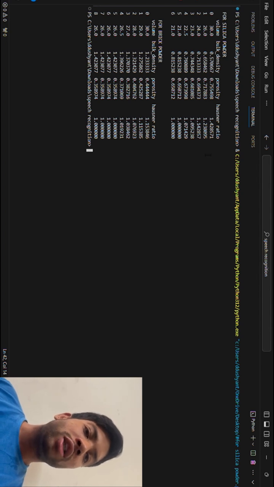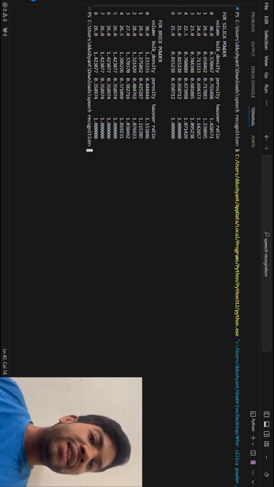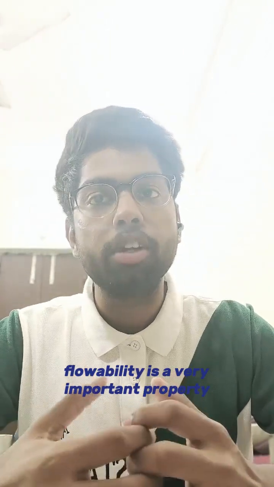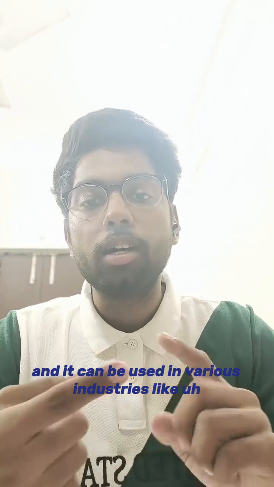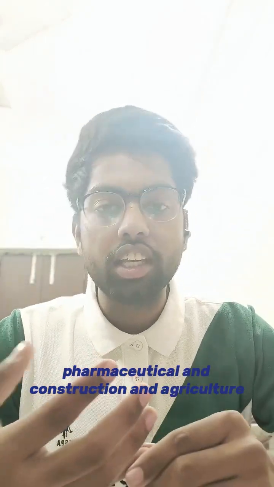Now we can compare using Hausner's ratio which is more flowable. Clearly you can see the Hausner ratio initially for brick powder was less than silica powder, which concludes that brick powder was more flowable. For particle characterization, flowability is a very important property, and it can be used in various industries like food industry, pharmaceutical, construction and agriculture.